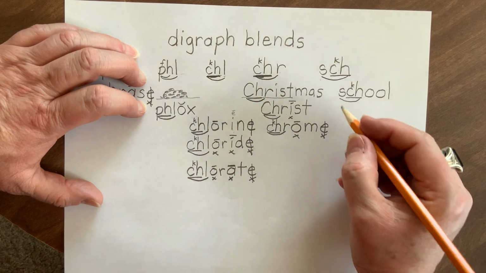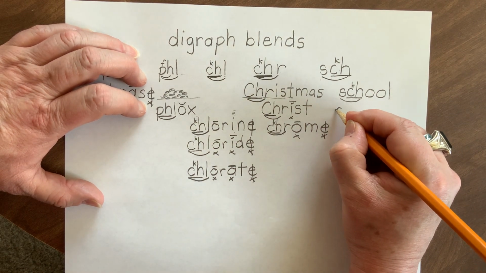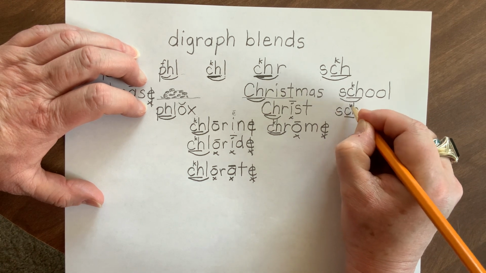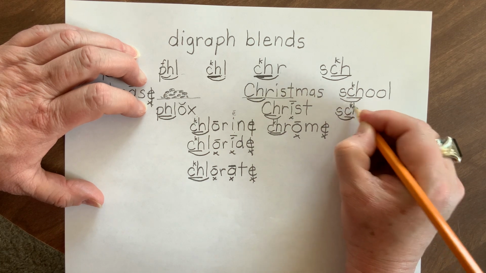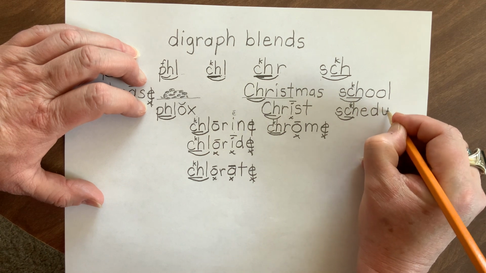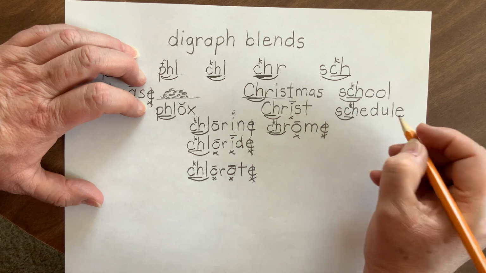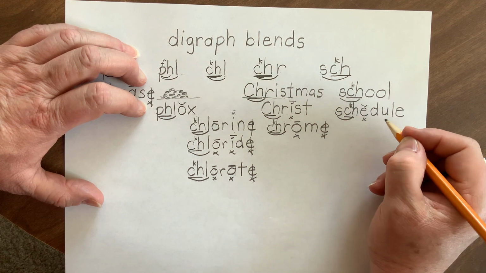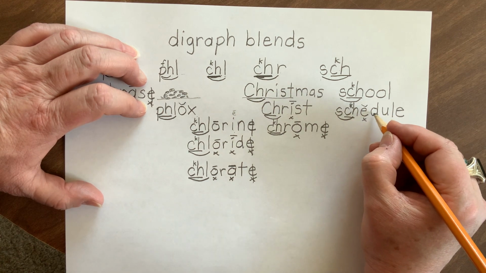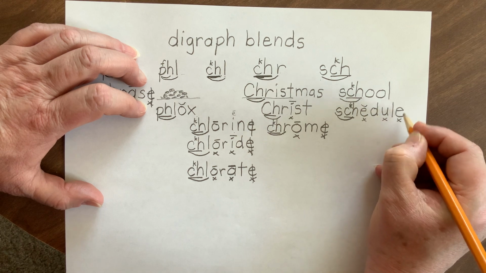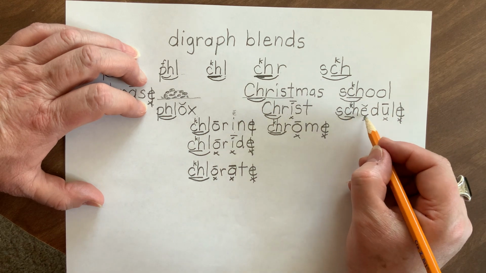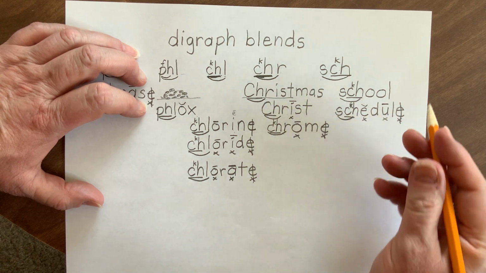Okay, here's the word schedule. S, k. This E makes the short E sound. It's not following the basic rules. Schedule. The E here gives power to this U to make the long U sound. Schedule.